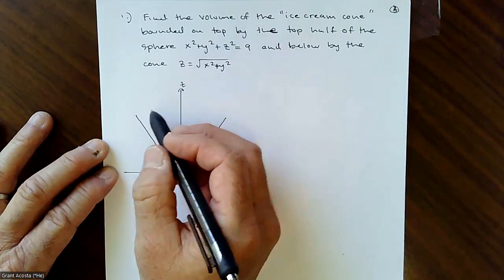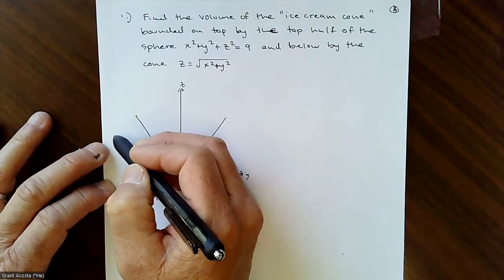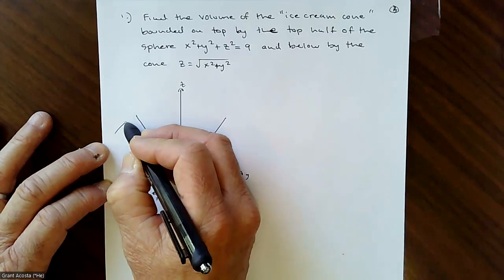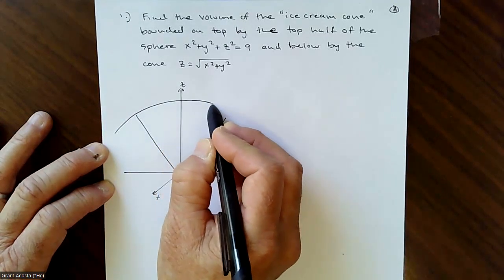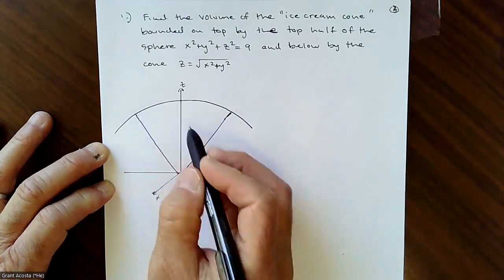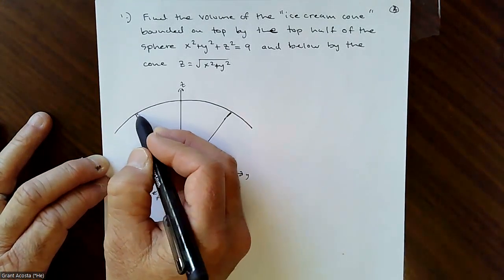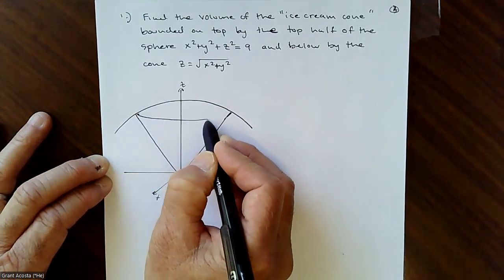And if I just looked at the top half of this sphere, you would imagine the sphere would come over the top here. Perhaps I should extend that a little bit and come down to the ground. But the part I'm interested in would be this part right here.